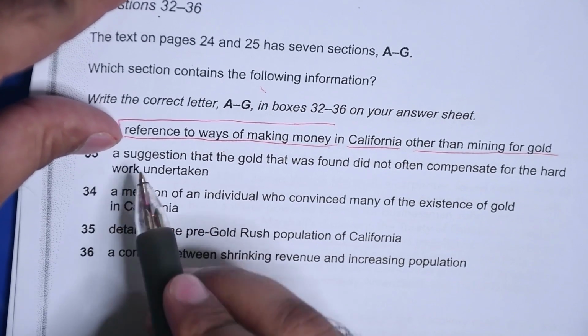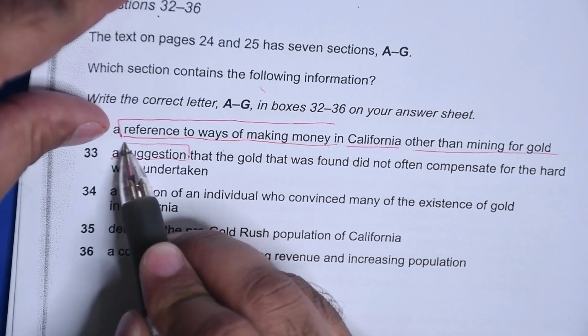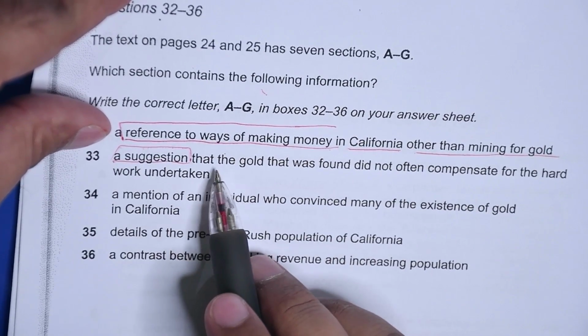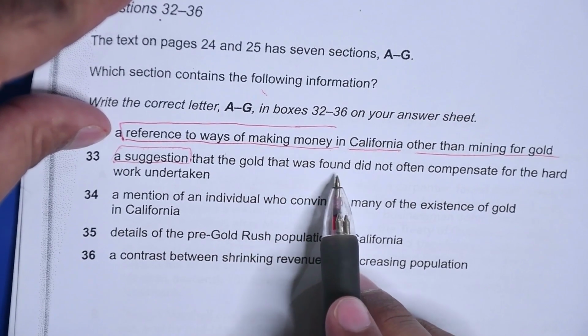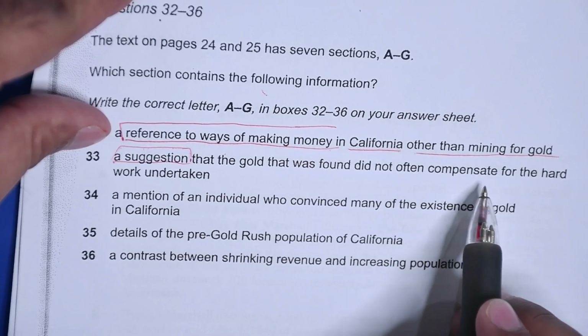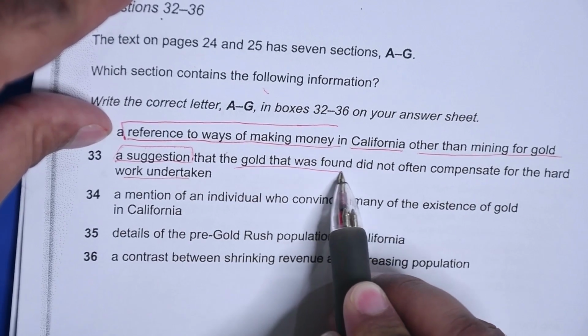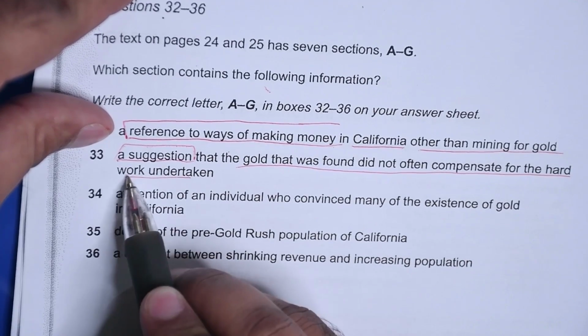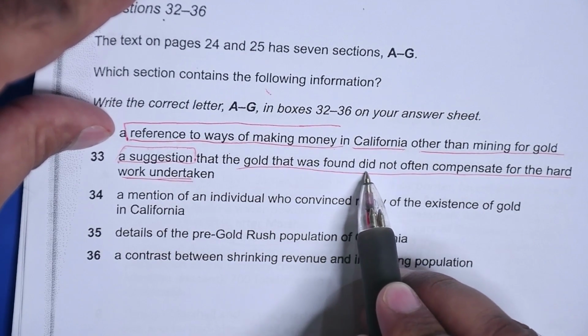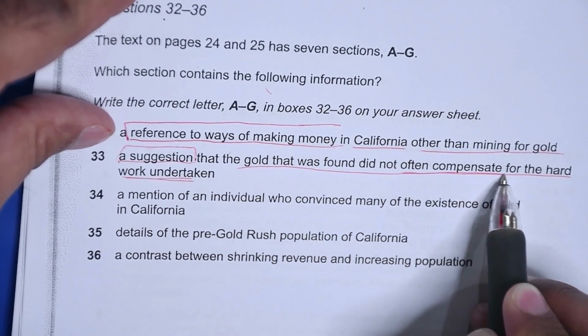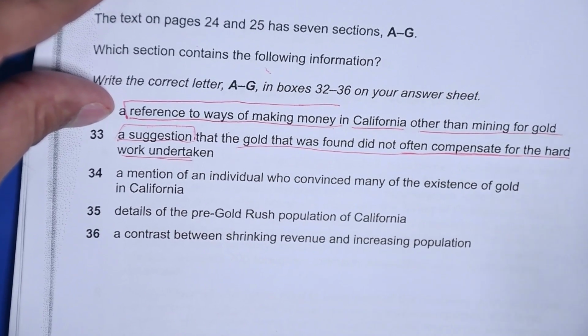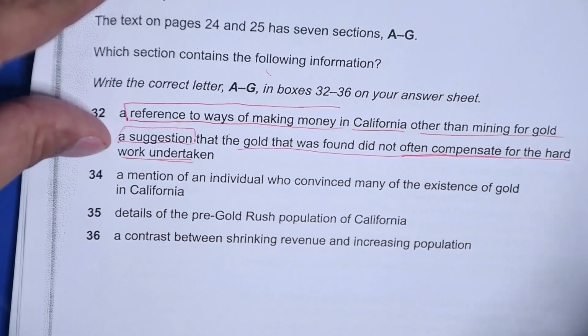A suggestion that the gold that was found did not often compensate for the hard work undertaken. They were not happy with the wages and salaries and all that. The gold that was found did not often compensate, means they found less gold and they worked harder for that.